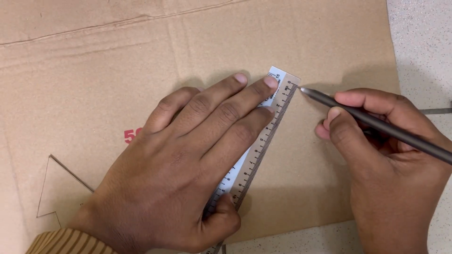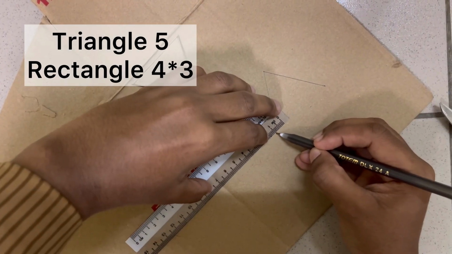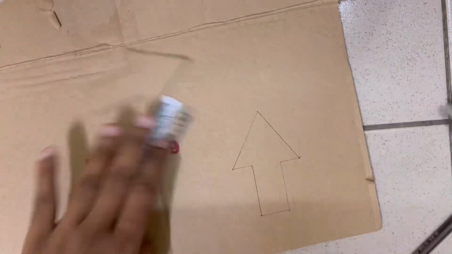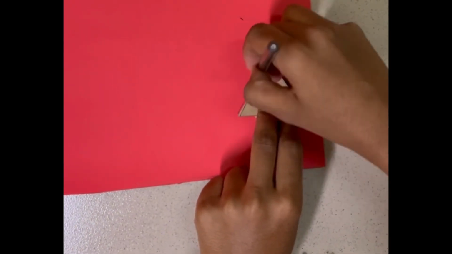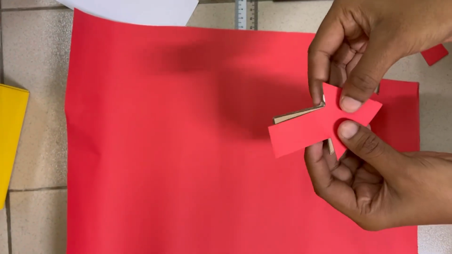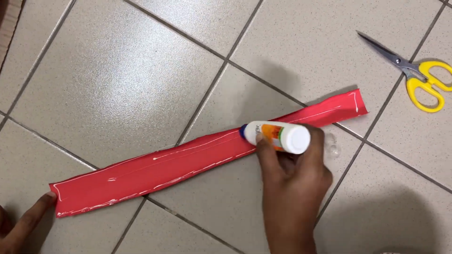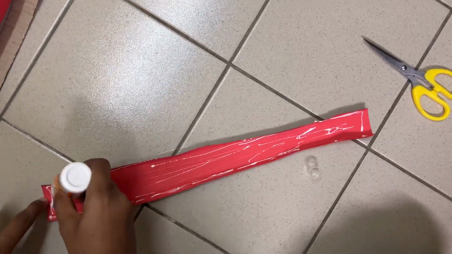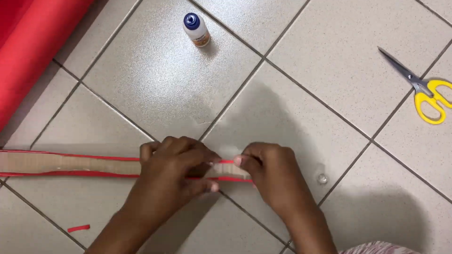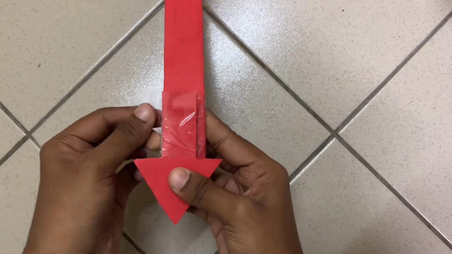Moving on to make the arrow. She's using certain measurements in order to make this arrow, as you can see, and as provided in the picture. We are now decorating this arrow. We need to make it look appealing. Now she is attaching the arrow to the longer part in order to make it stand.